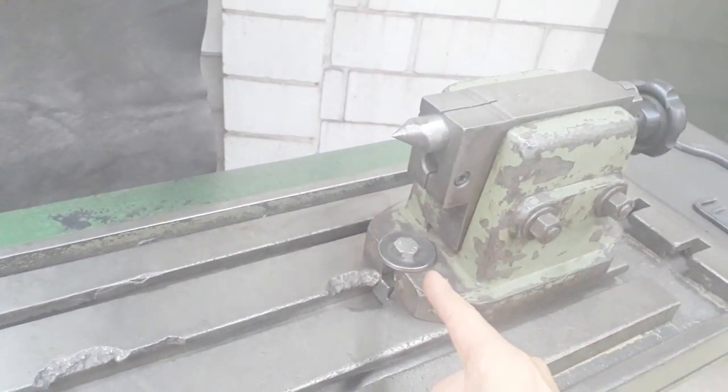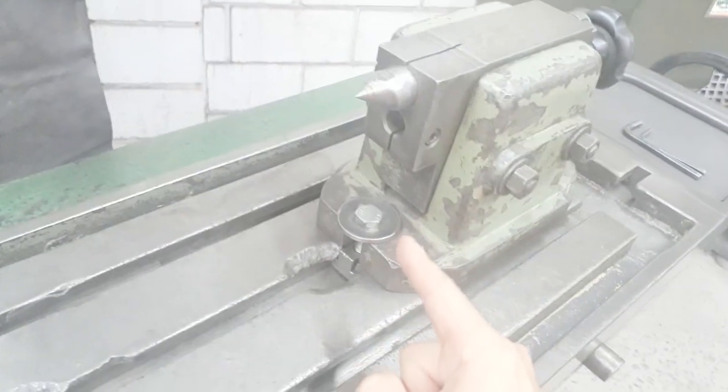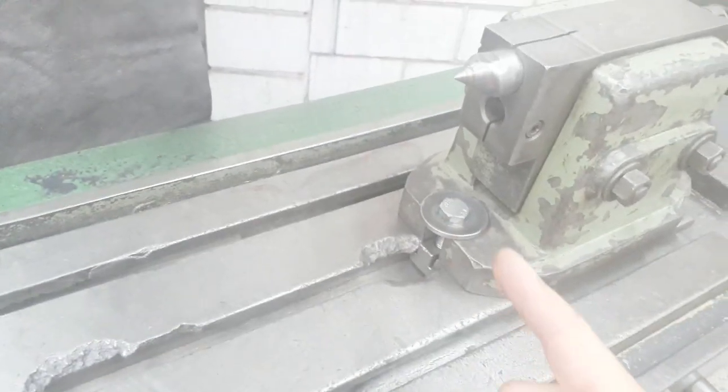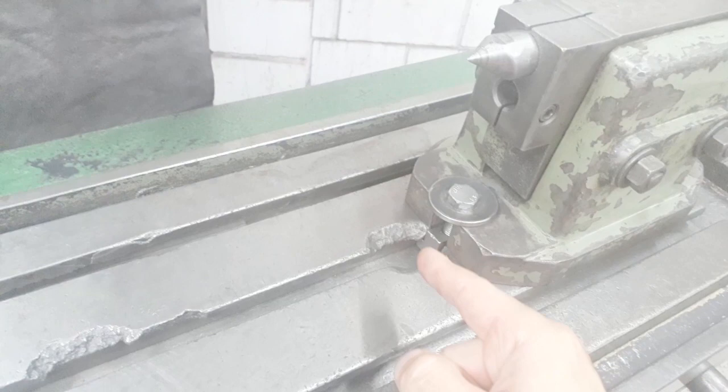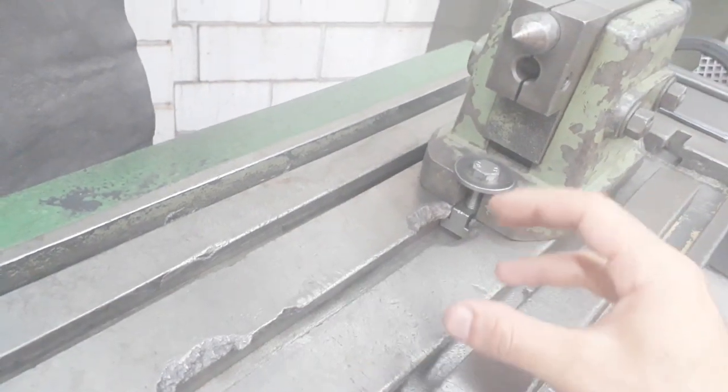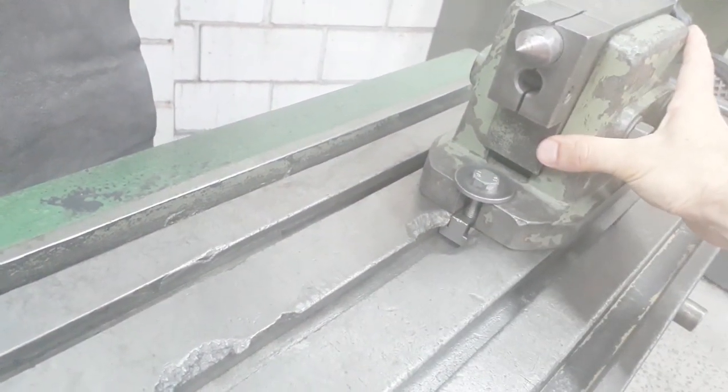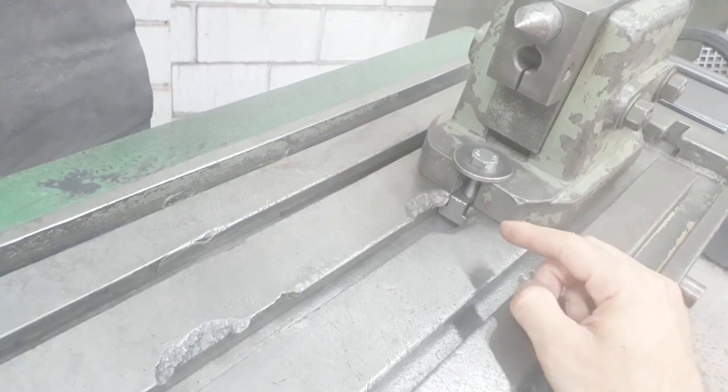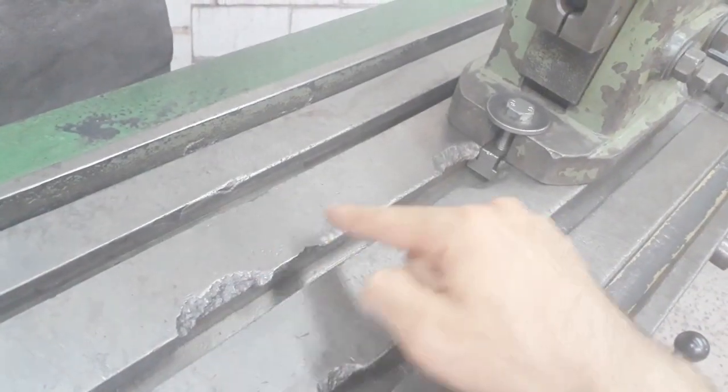So here we are using this less strong bolt. In the past, maybe someone used a stronger bolt here, but as you can see, with a stronger bolt you need to tighten too much to make this part fixed. If you tighten too much, you can break the table like this.